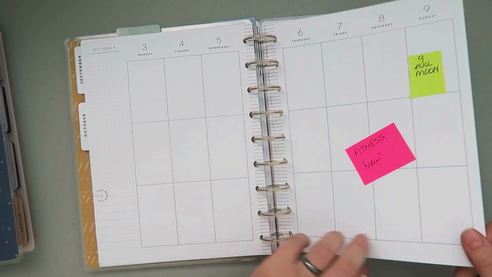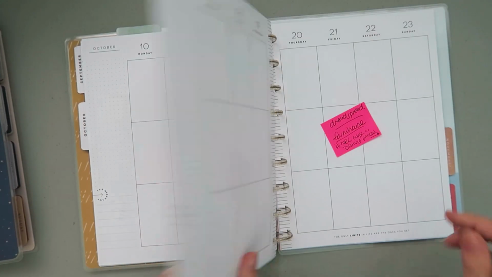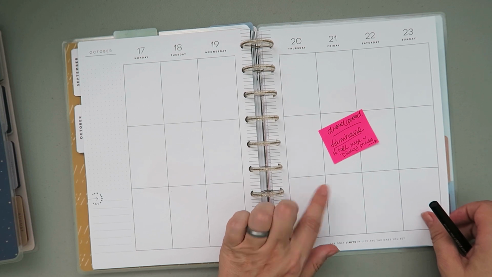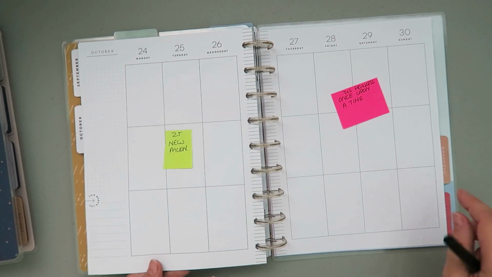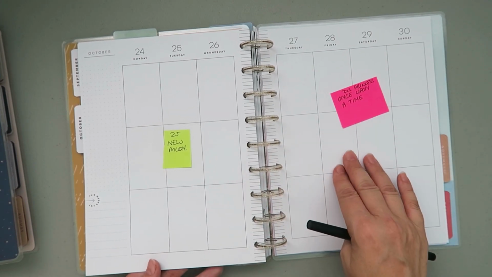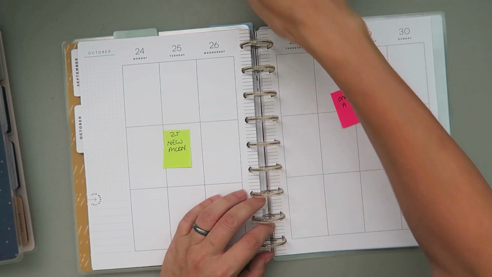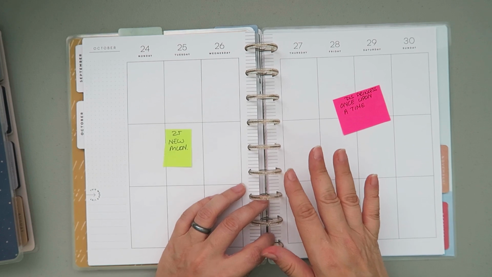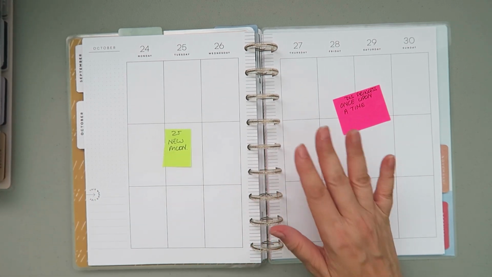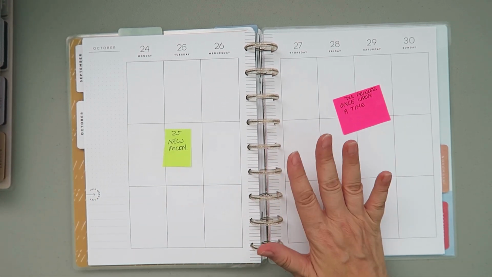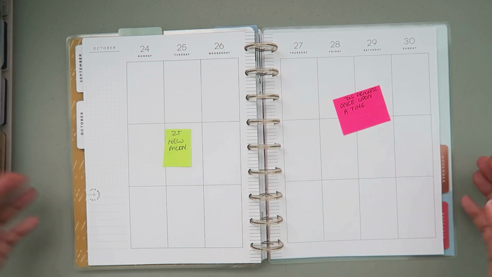Fitness, the new to me. Modern Wild and Dread Spread Farmhouse or Disney Princess Once Upon a Time. And if I get my Nightmare Before Christmas, and I'm getting the one from Walmart, not from Happy Planner, because it's a better book, in my opinion. All right, so yeah, I think that's it.